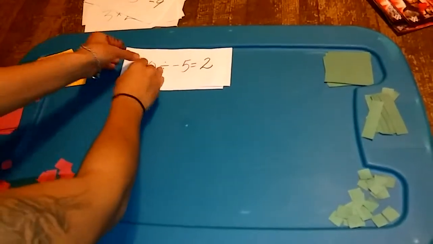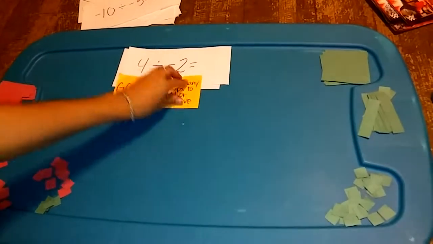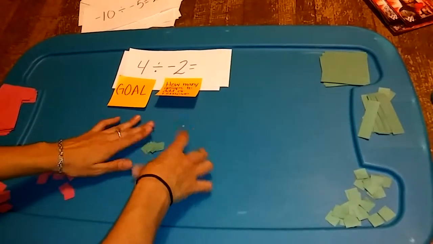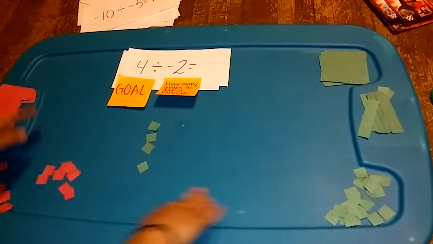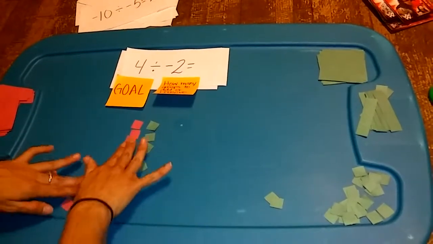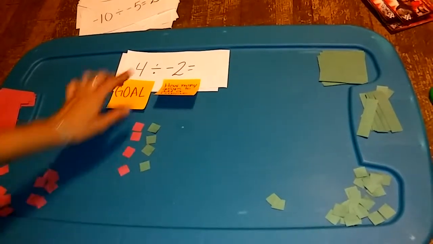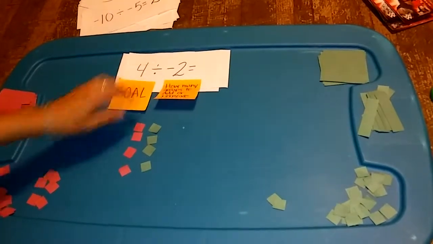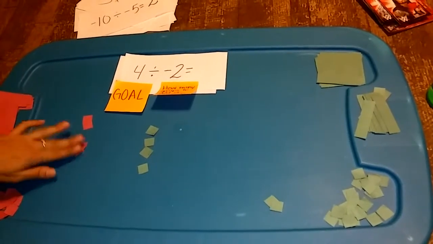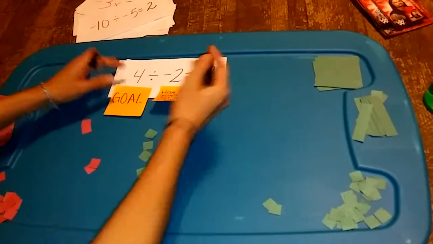Let's make sure we're clear on this, guys. All right, so my goal is to get to positive 4, and I'm using groups of negative 2. So let's get my positive 4 out there. But I can't take away negative 2, so I'm going to put some 0 pairs out there. But I have to keep my goal in mind. My goal is to get to positive 4. So I'm taking away groups of negative 2. So how many groups did I take away? I took away 2 groups. And since I took them away rather than added them, my answer is negative.